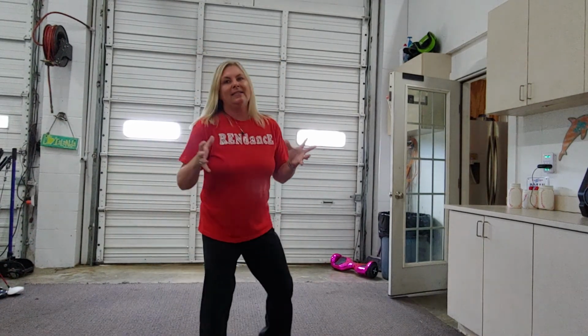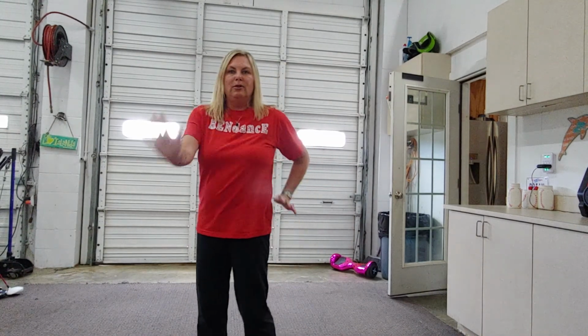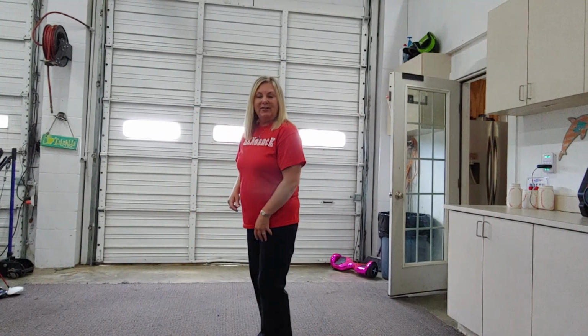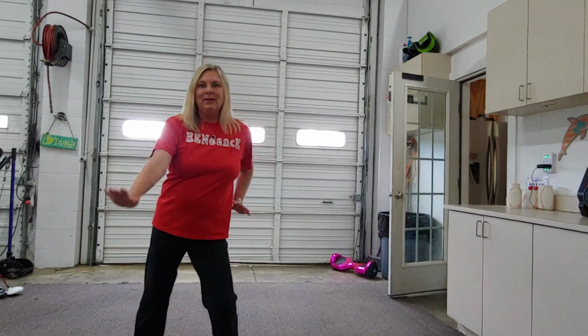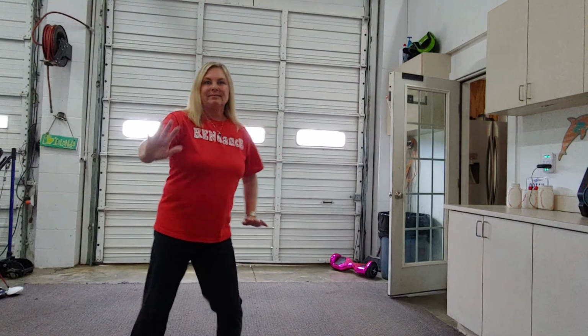If we wanted to make this look more like a dance movement, the feet stay the same, we're just going to add our hands. So we're not holding the ball anymore, we're just going to move our hands like this. So a pivot turn all the way around would look like that. Okay? Each direction.